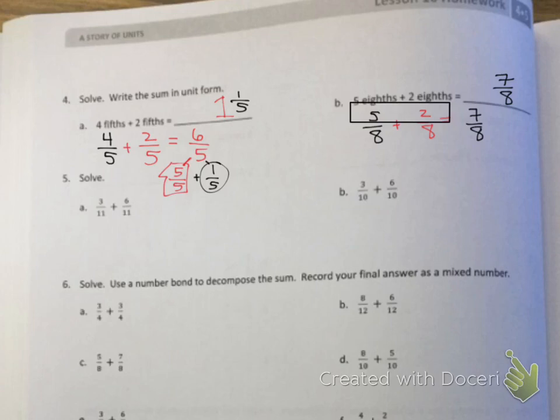Moving forward, I want you to try A and B on your own because those will not become improper fractions. But moving down to A and B and C and D, this is where we're going to be practicing making sure when we have improper fractions greater than 1, we can make them into mixed numbers. So that is where I want you to focus a lot of your attention on. So pause the video until you get A and B complete, and then start the video back up when you get to 6A.